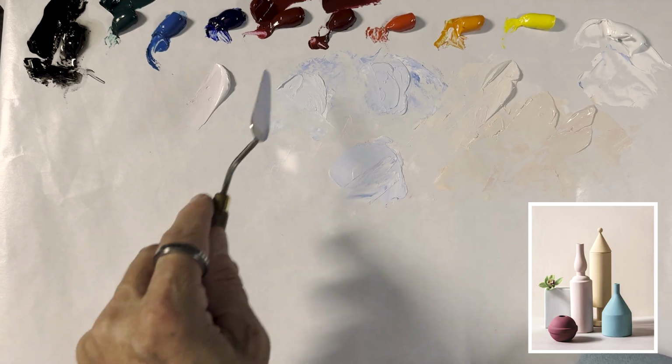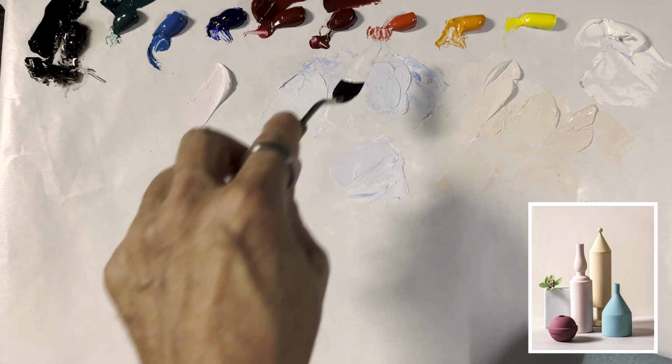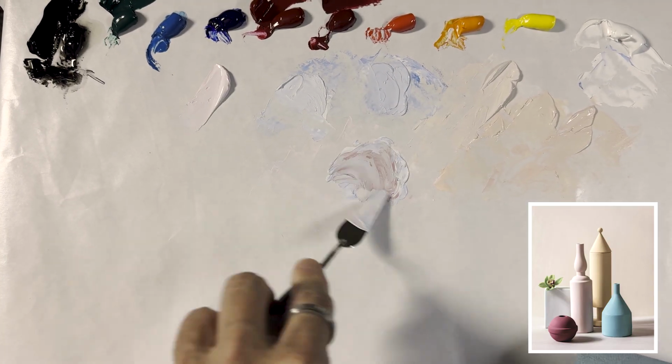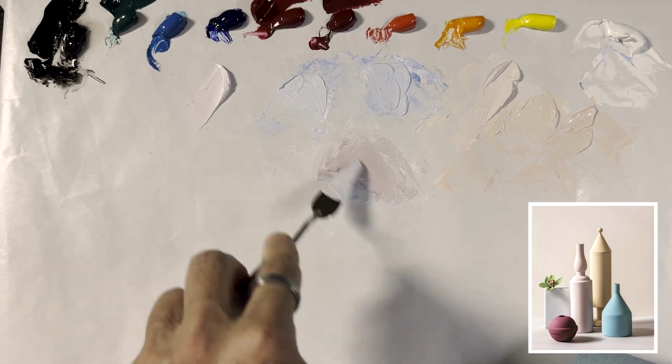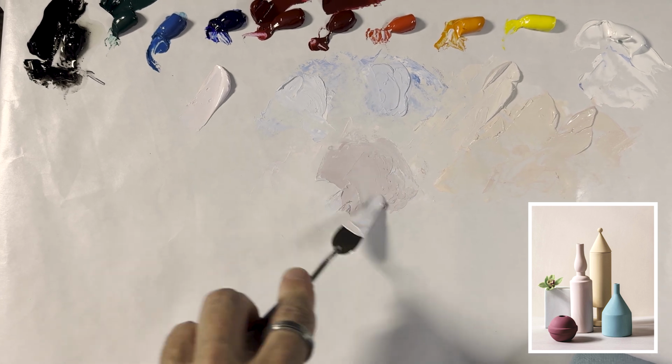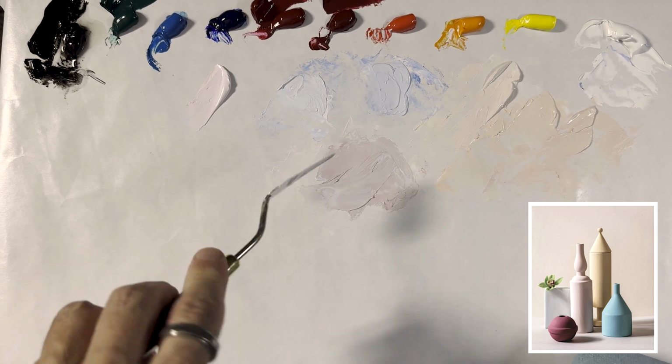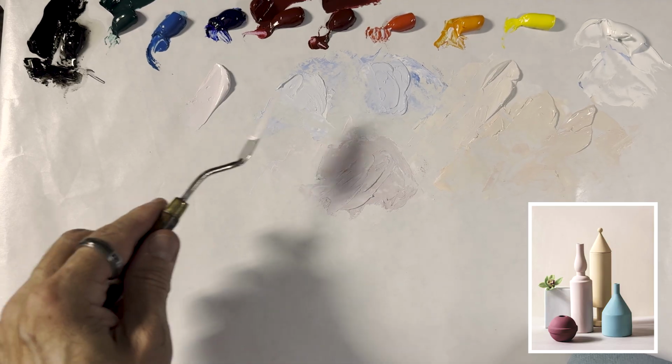And this time, instead of using that red, I'm going to go back to this one. And it's not going to turn purple this time. It's going to remain... Oh, well, it is a purple, but it's more like a mauve, an earth tone mauve.